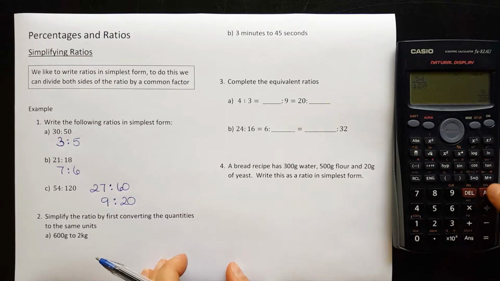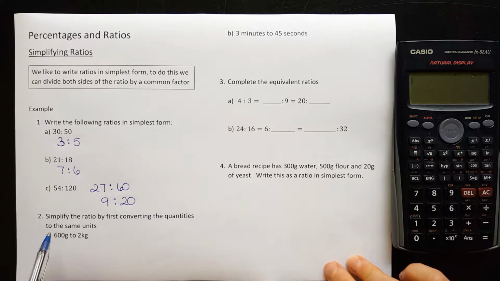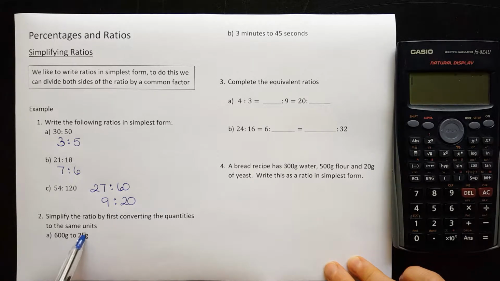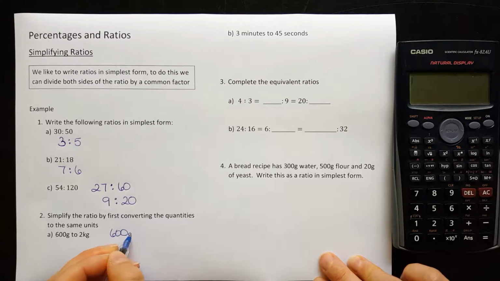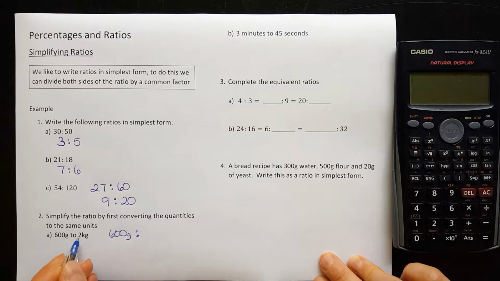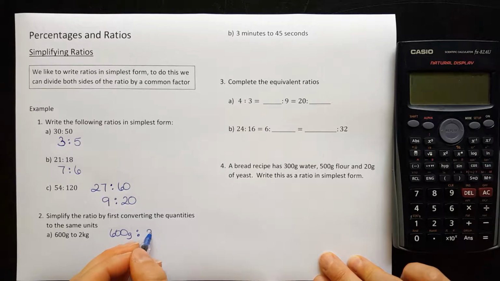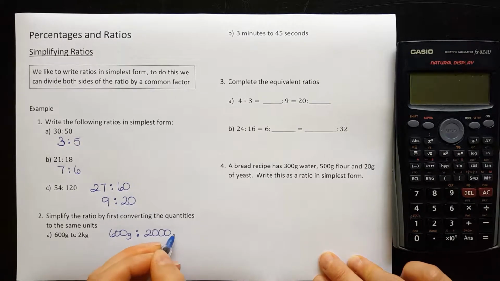Okay, so it's a good thing to do just to check if you're on the right track and if you've completely simplified something. Question 2, simplify the ratio by first converting the quantities to the same units. So we always want our ratios to be in the same units, and we do that before we simplify them. So if we have 600 grams to 2 kilograms, we can convert kilograms into grams, giving us the ratio 600 grams to, there's 1,000 grams in a kilogram, so that will be 2,000 grams.